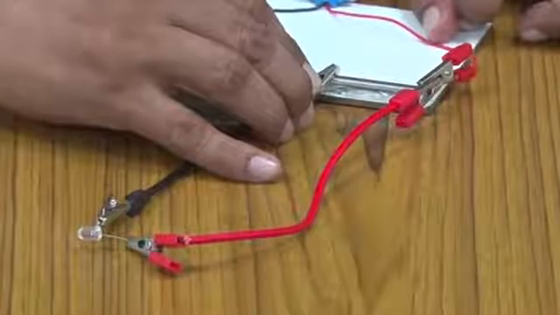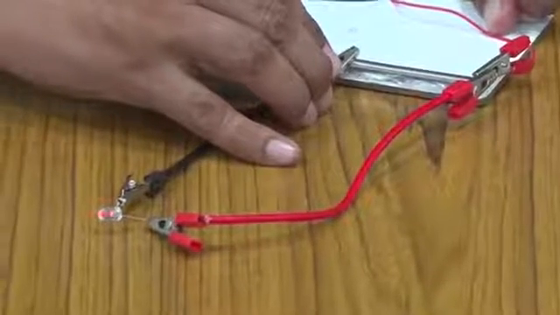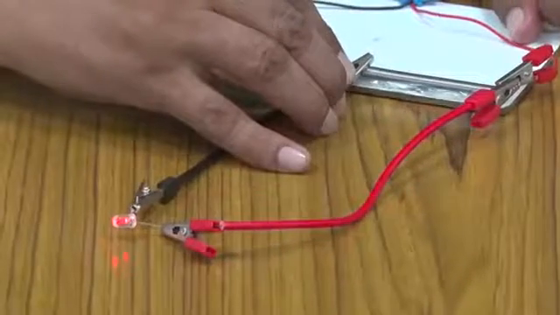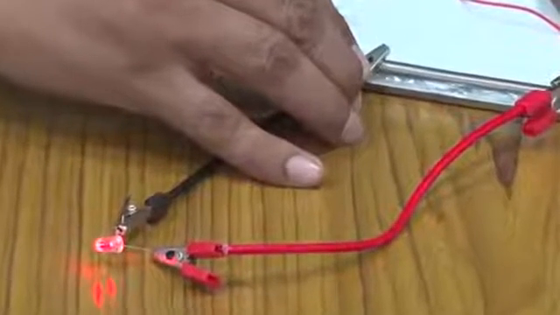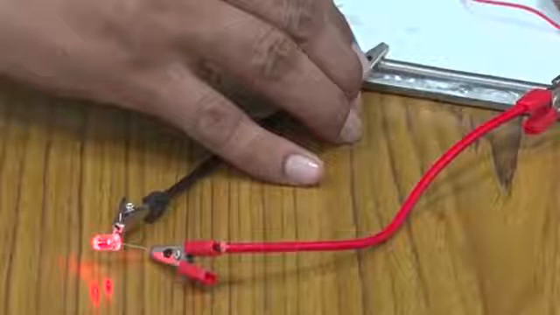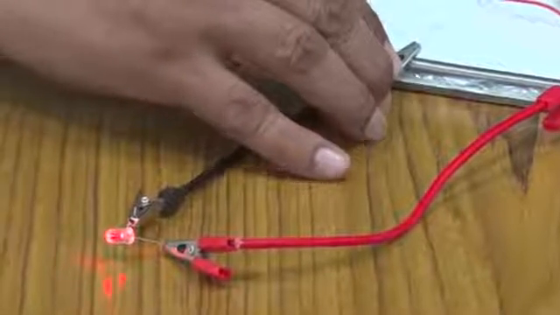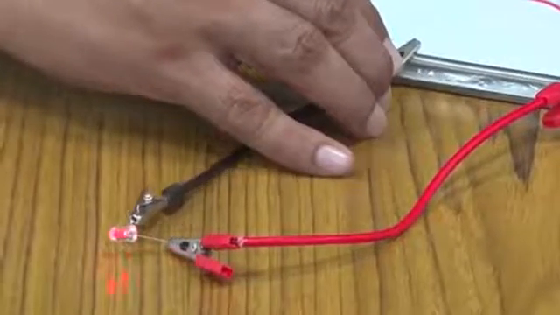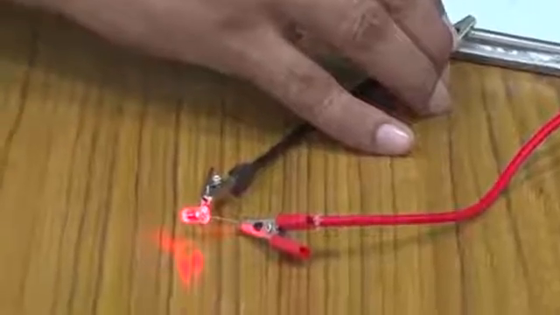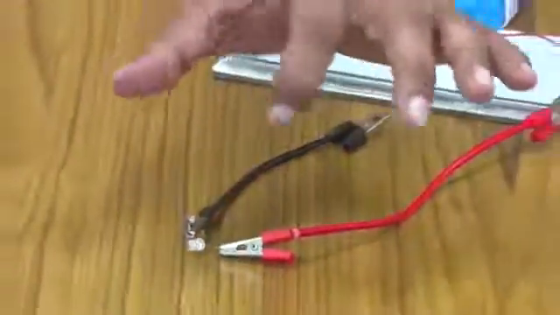So, it is not glowing, not glowing, not glowing, and here it is. Here you can see, and you can also see that it is a red LED. I will not increase the voltage too much, otherwise my LED will go bad. So, up to here nothing happens, and after this you can see that it starts glowing. So, this much voltage is needed to turn it on.